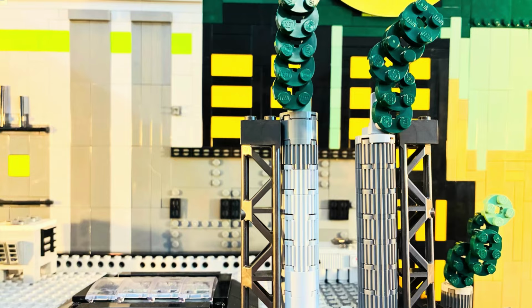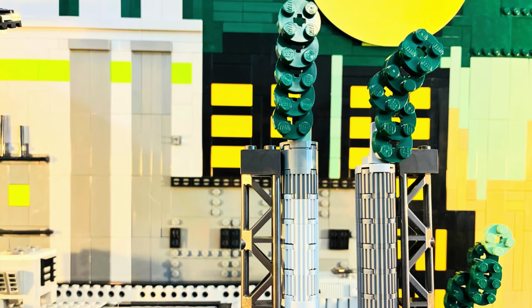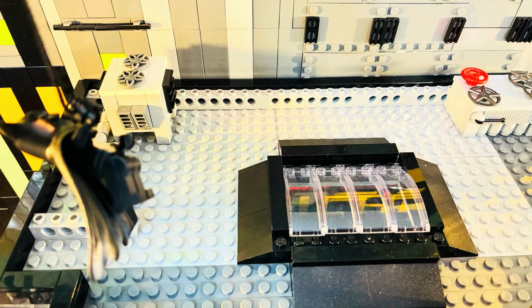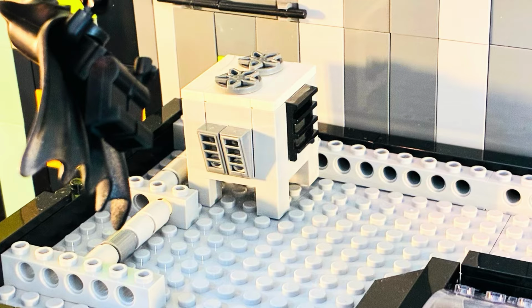I added a few small details to the roof, showing more of those green toxins going into the air from the chimney. There's a large window on the roof and some HVAC units to set the scene.